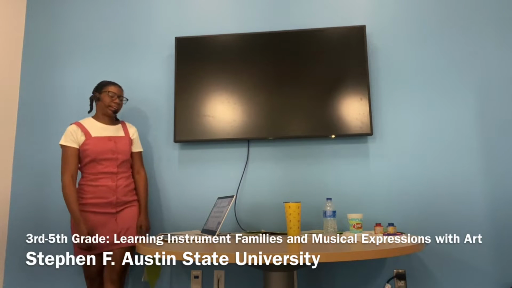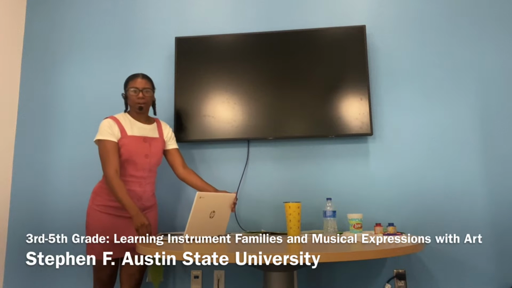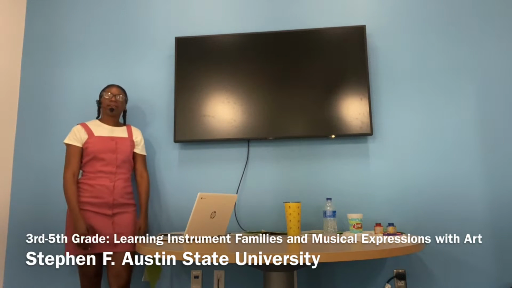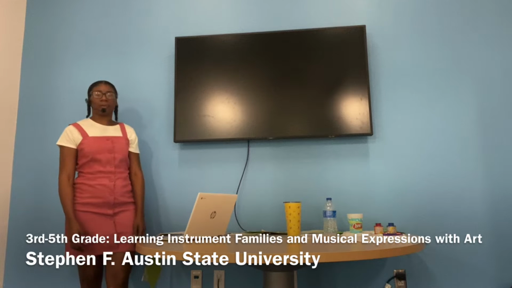Today we're going to be learning about our instrument families and creating musical expressions with art. So today I want to talk about what is an instrument family. Well, an instrument family, when I think about a family, I think about uniqueness, culture, background.